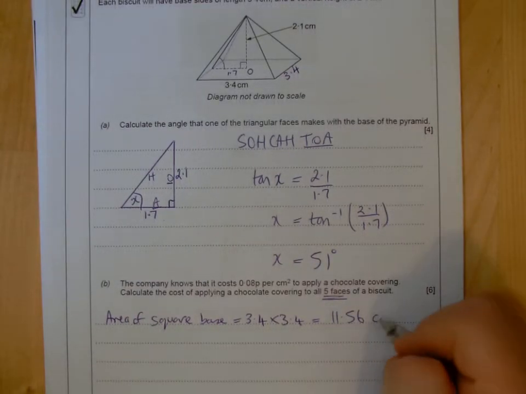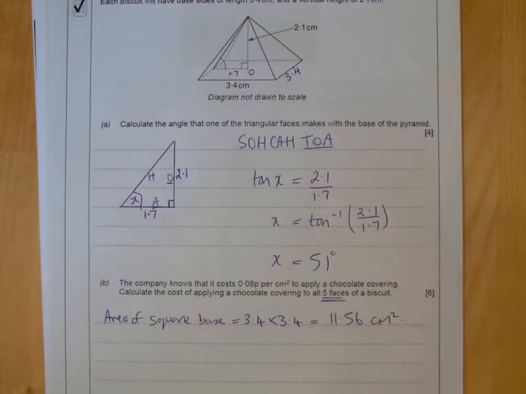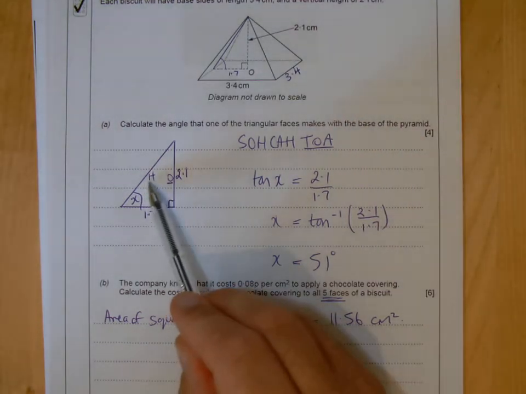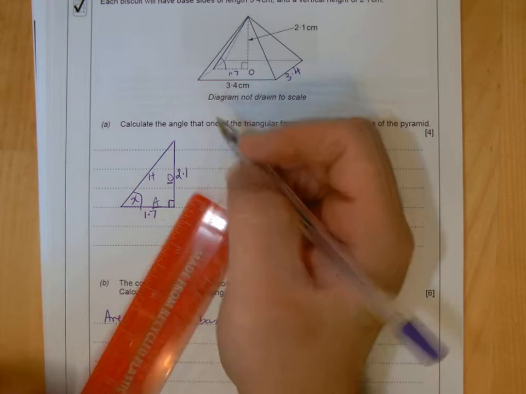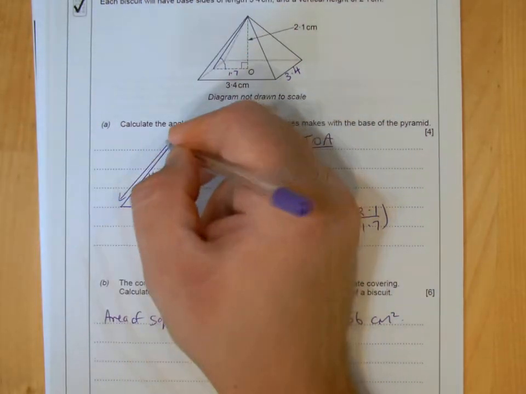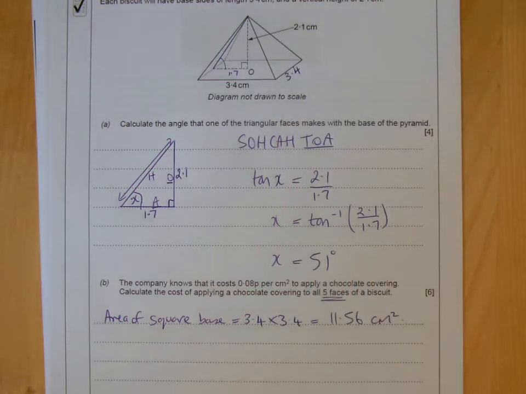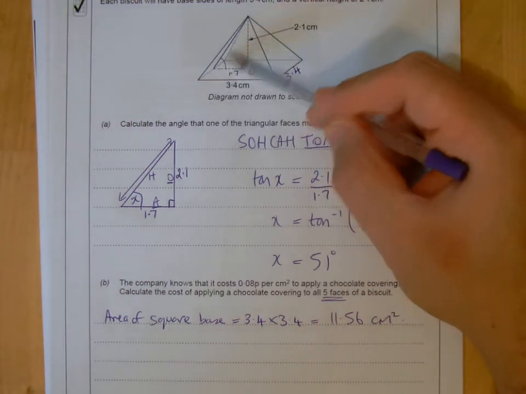So centimeters squared. Now we've got to work out the area of the triangles. For the triangles, I'm going to go back to this again. This is what's going to really help me here. I'm going to work out what the hypotenuse is, the length here, because if I work this out, it actually makes it easy for me to work out the area of the triangle. So you might not see why at the minute, but ultimately I'm going to work out this here.